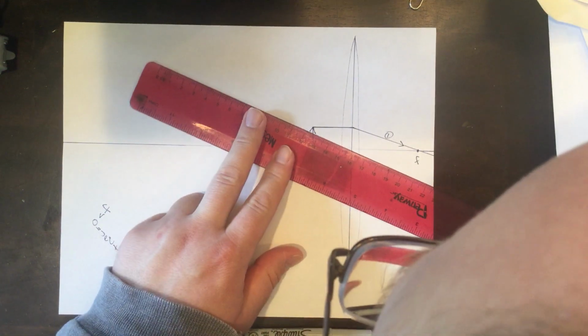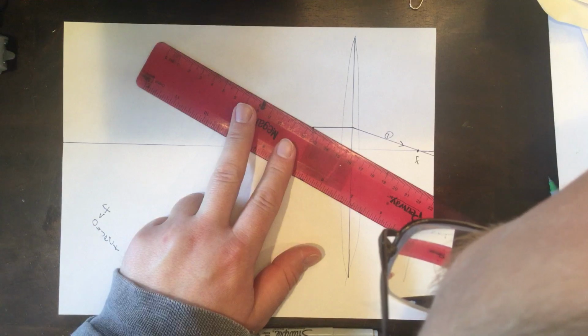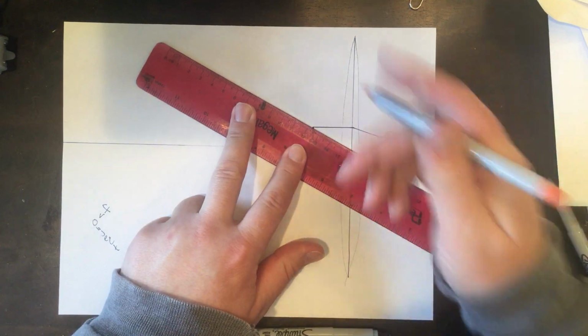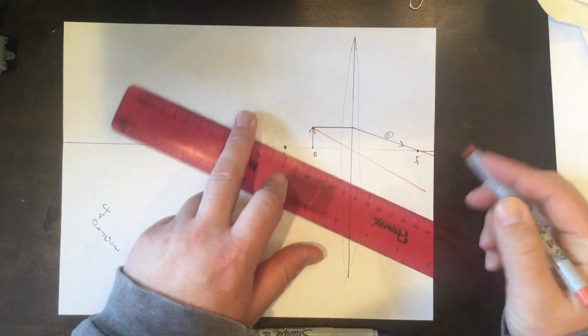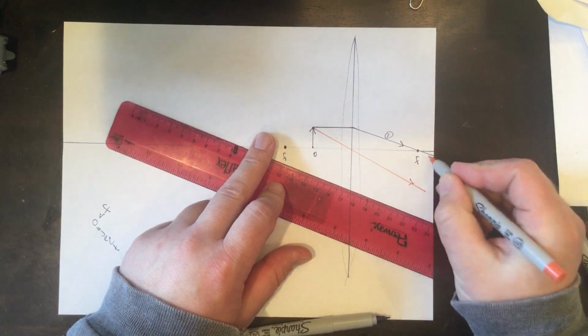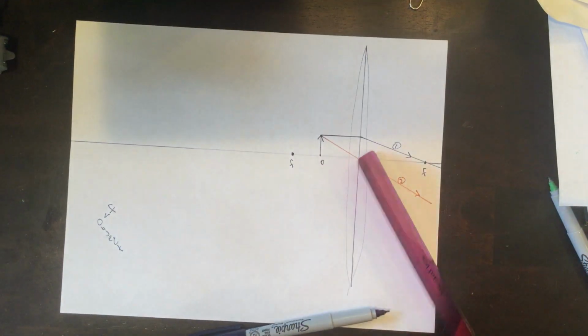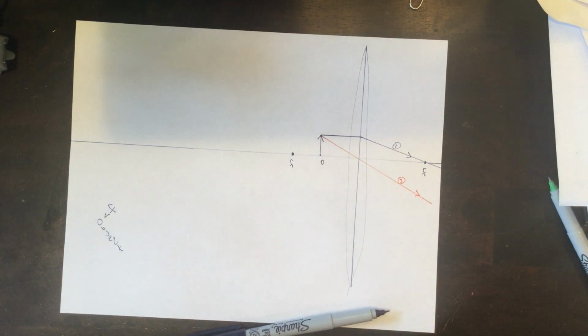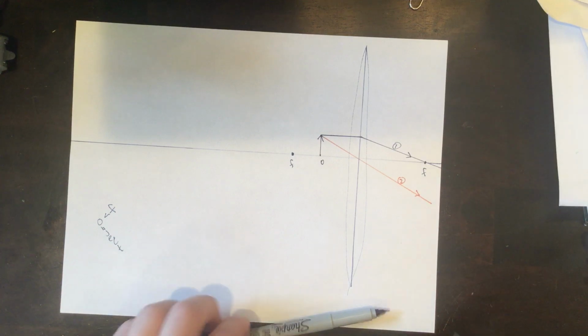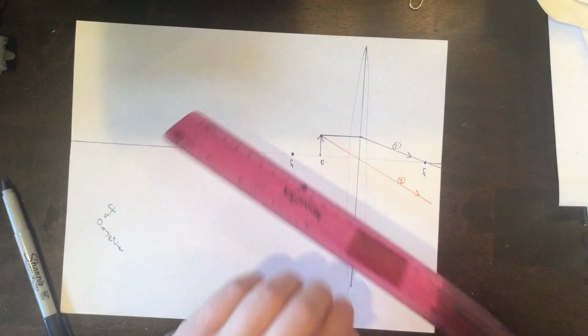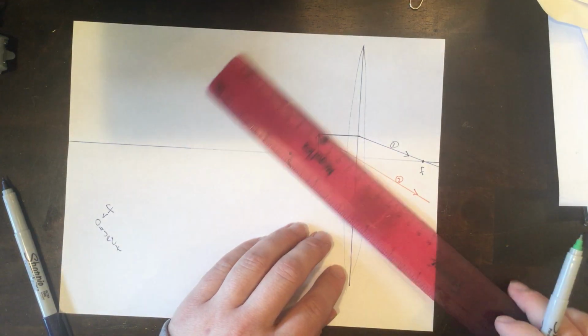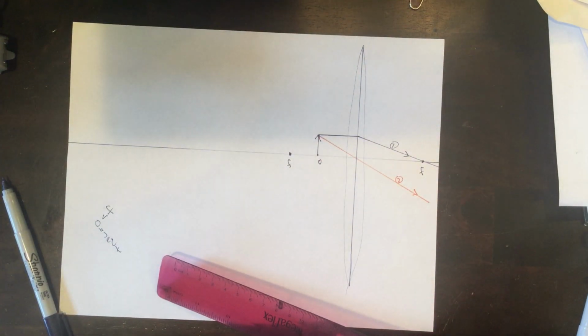I think we'll catch on here really fast that they don't converge. Like you could tell right here that this light ray and this light ray will not converge. And the last one, here's where I get tricked up myself.